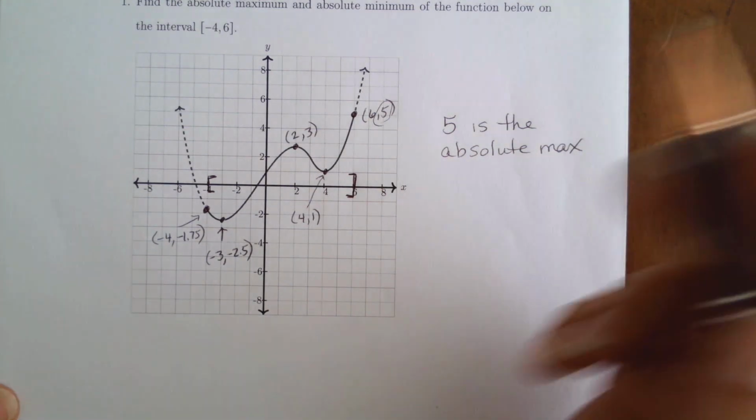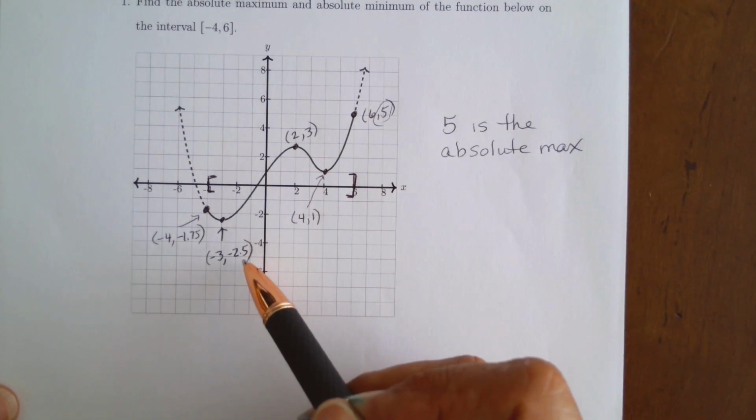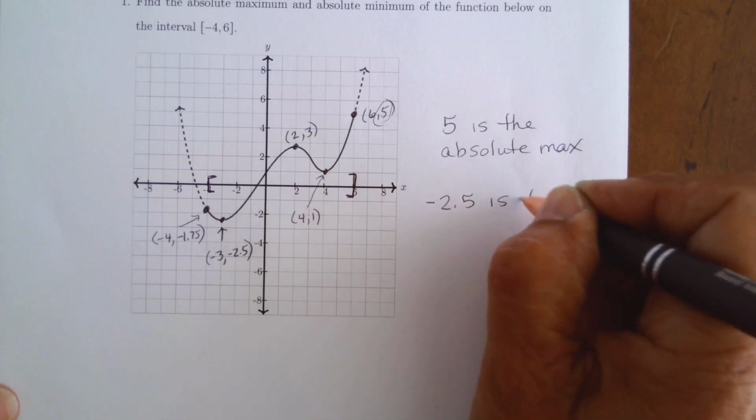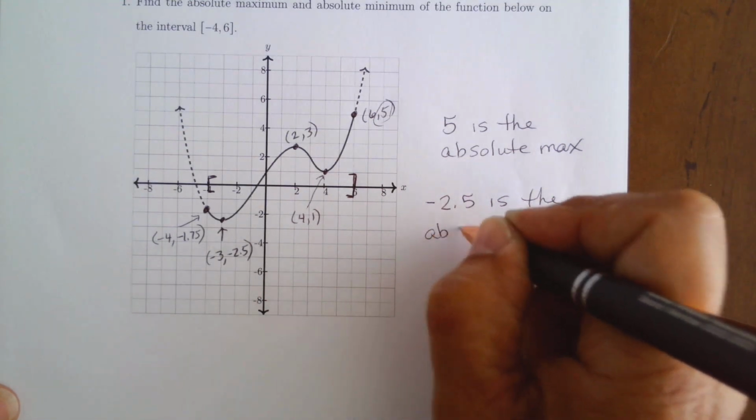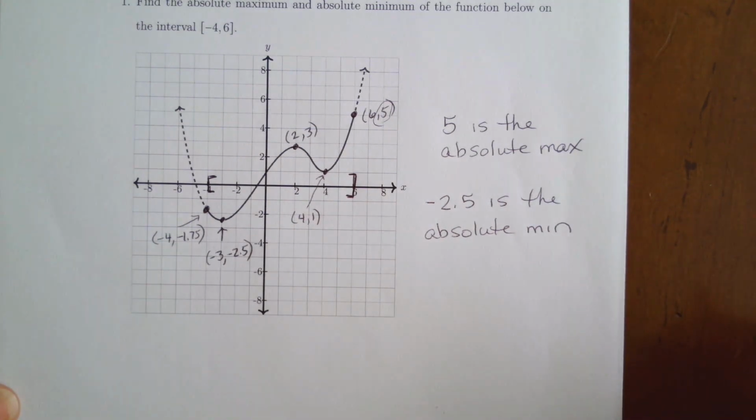Okay. And then what is the smallest y value? That would be right here. So -2.5 is the absolute min.